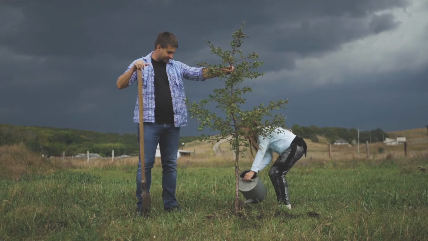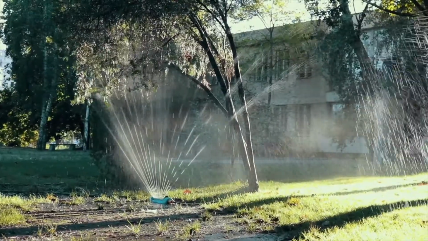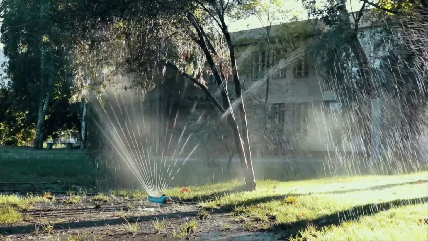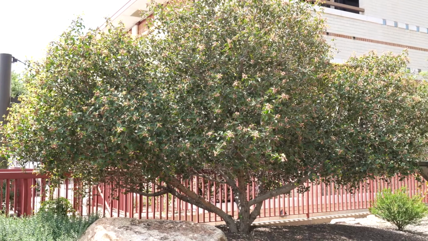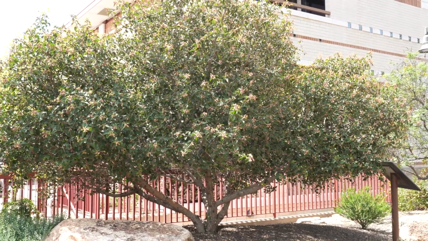But as that tree grows and gets established, which takes about 2 years, we need to be able to move that watering out towards the edge of the canopy. Like this sugar bush tree behind me, you can see the edge of the canopy right there. When it rains, the water's naturally going to hit the leaves and shed off to that point. That's actually where the roots are that can absorb the water.